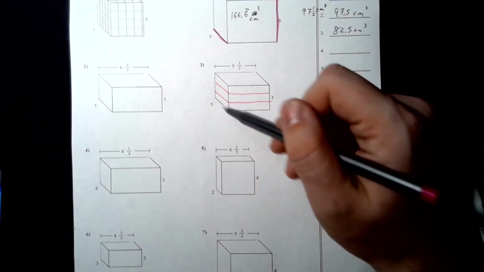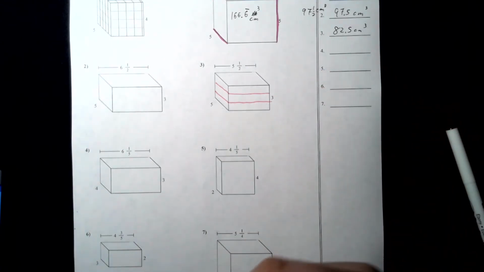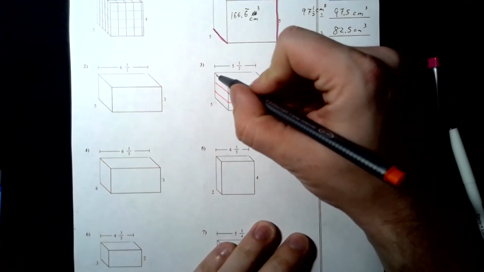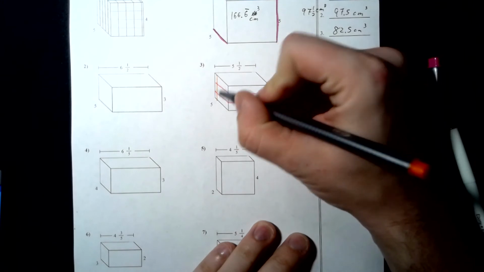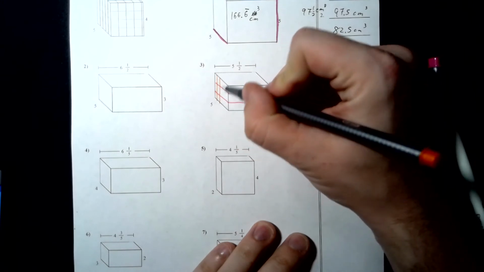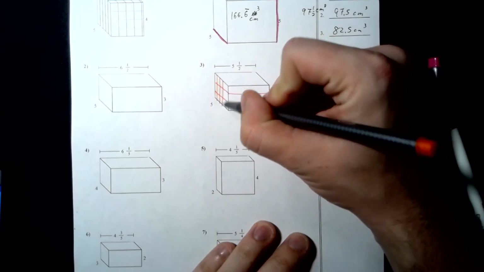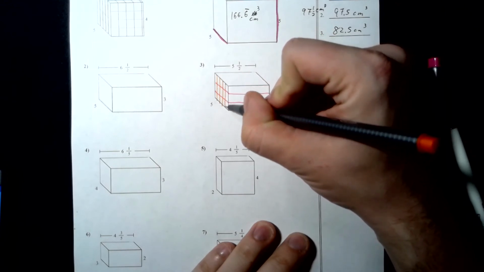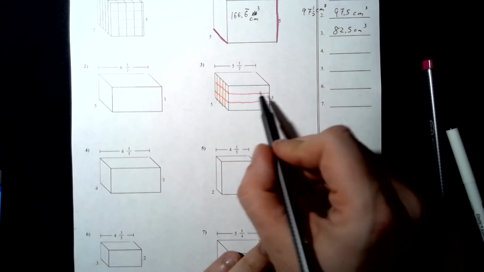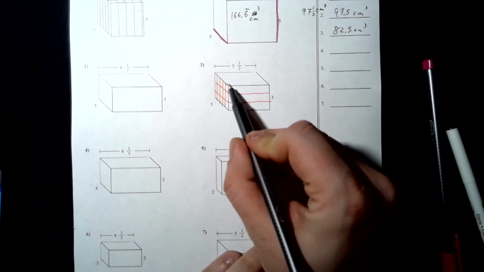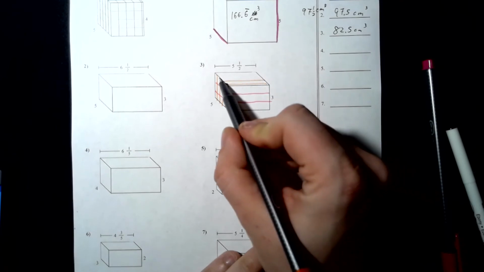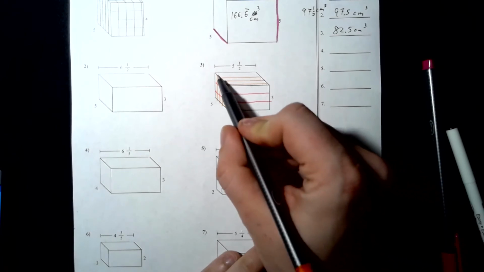Now we need 5 sections going across this way, so I'm going to need to section this. So there's 1 section, 2, 3, 1, 2, 3, I need to separate 1 more, 4 and 5. I'm also going to draw these lines going straight across. That's a little low, but that's okay. It doesn't have to be perfect.